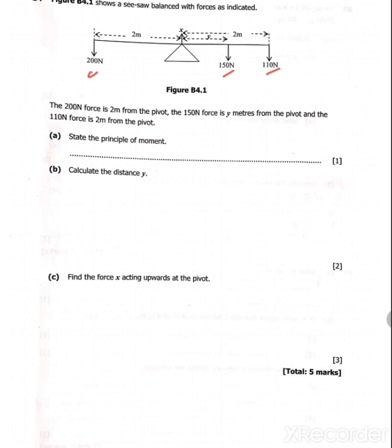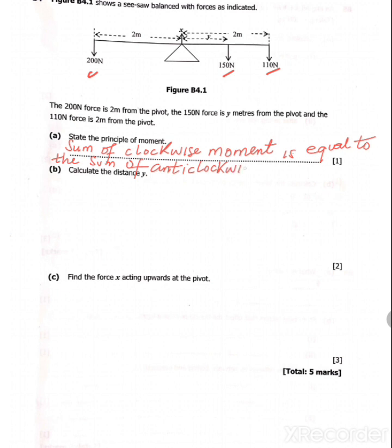Simply, the principle of moment states that the sum of clockwise moment is equal to the sum of anti-clockwise moment for a body at equilibrium. Okay, so there's no space, I'll just write it here.